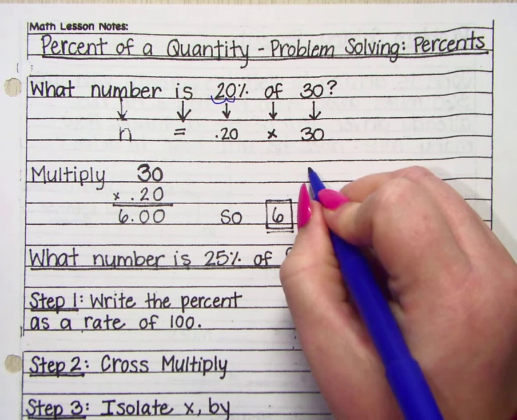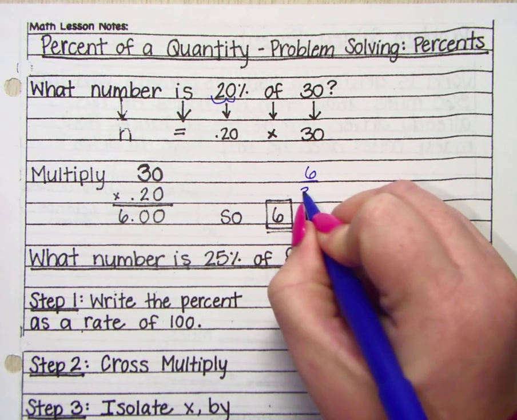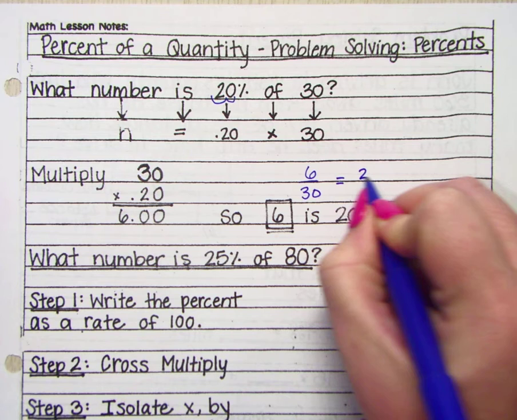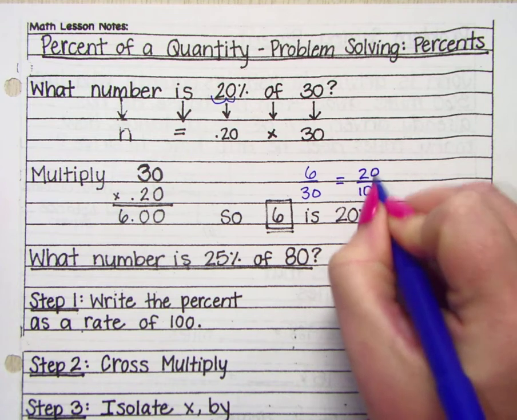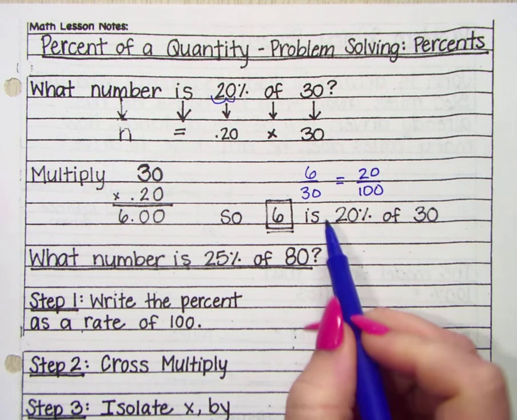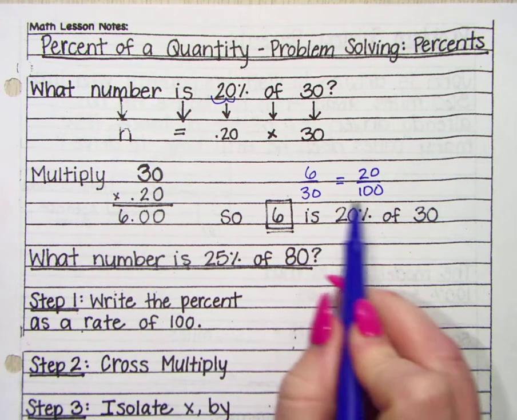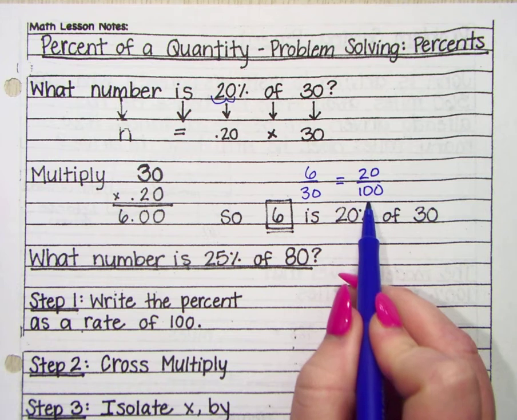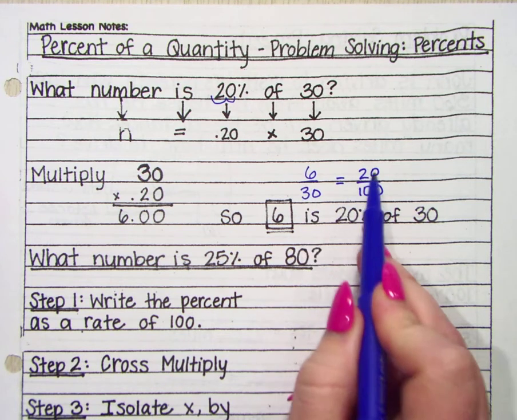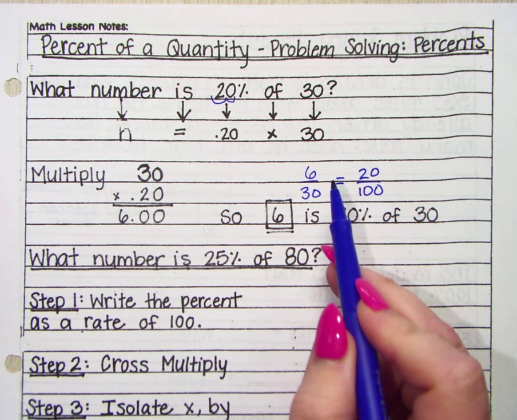We can also say 6 out of 30 is equal to 20 out of 100, because 20 out of 100 is a percent. What we're saying is that 30 is the whole 100%. It's the whole piece we're looking at, and this 20% is the 6. It's the 6 out of that 30.